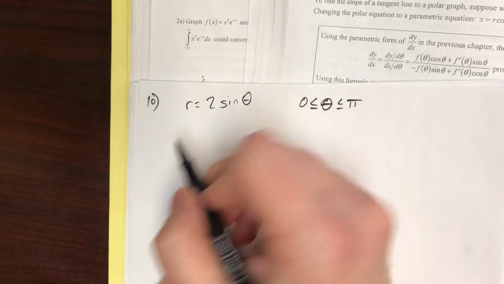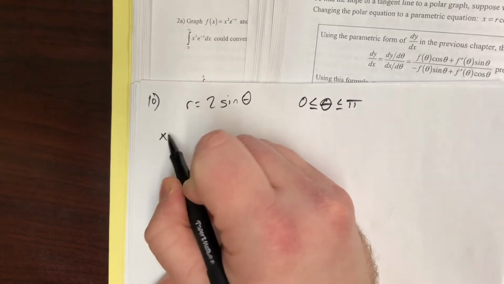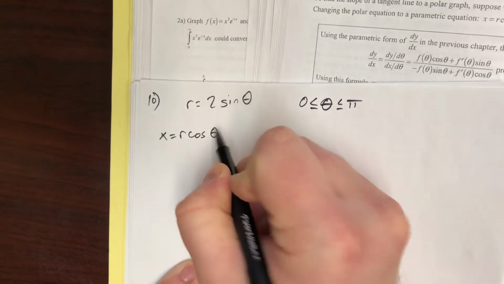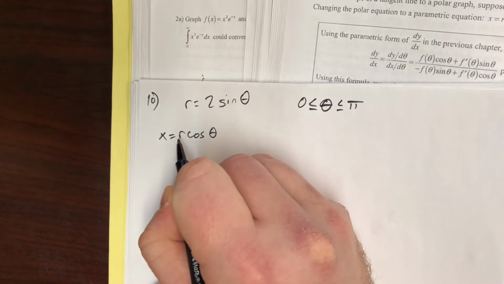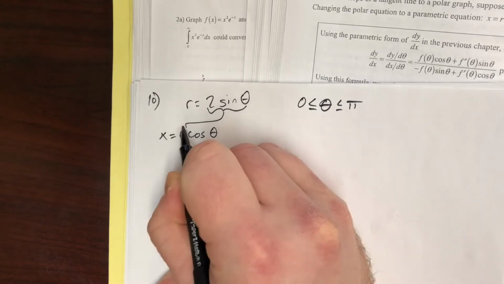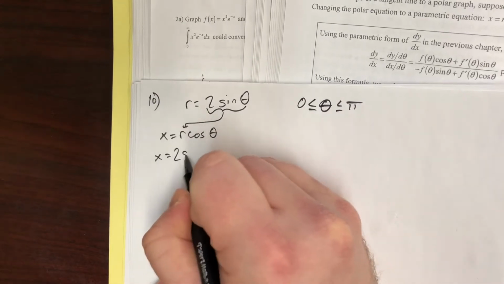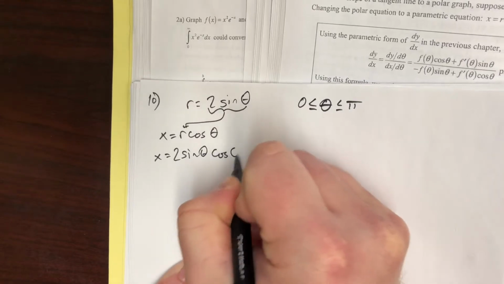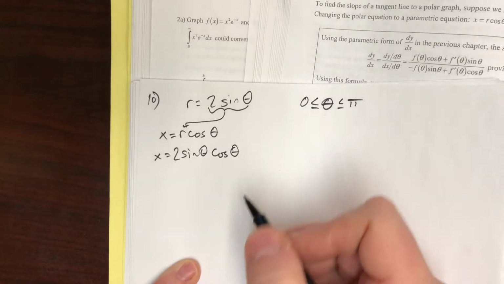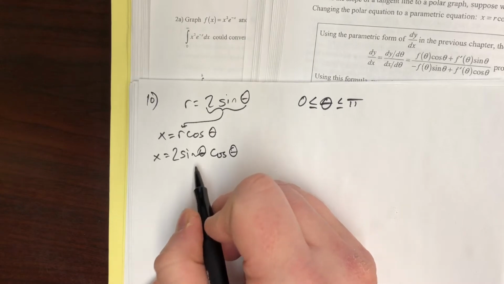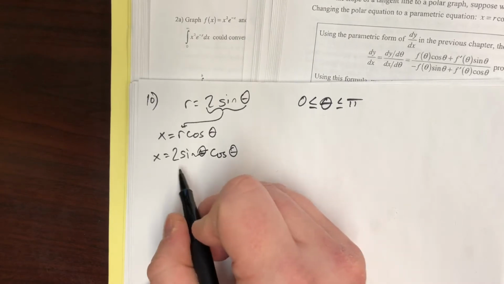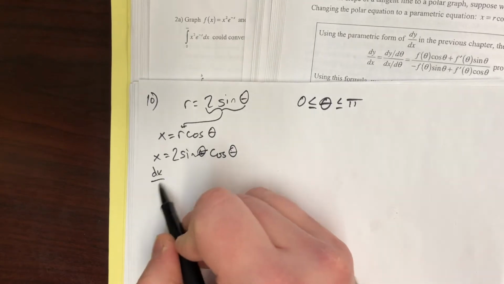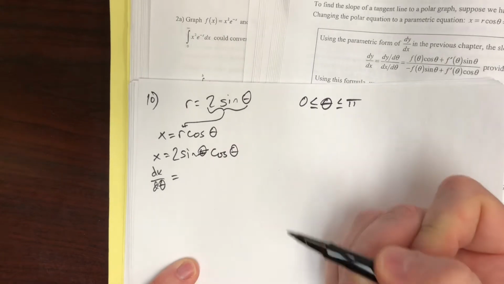Well, I know that x is r cosine theta, and we know what r is. So I can say x is equal to 2 sine theta cosine theta. If I want to find dx d theta, I just have to take the derivative of that.